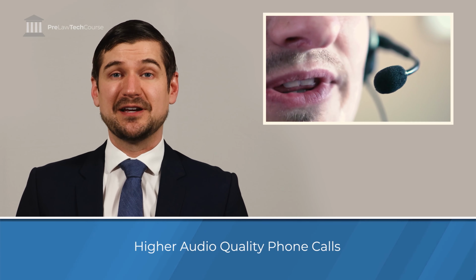Headsets also generally make for higher audio quality calls. In the case of headsets which come with microphones, the microphone is generally close to the mouth, which means that you don't need to talk as loudly, and the person on the other end of the call will ideally be able to hear you better.